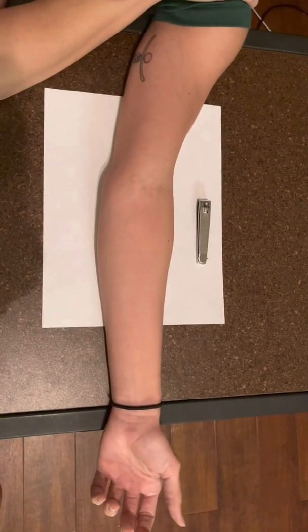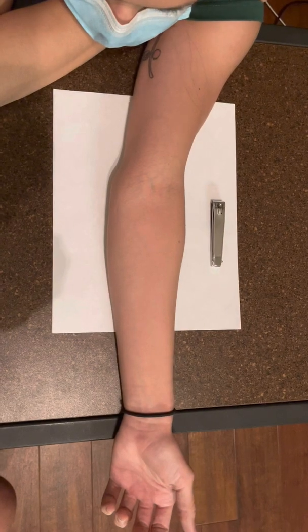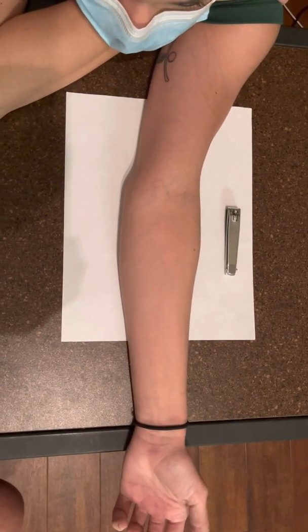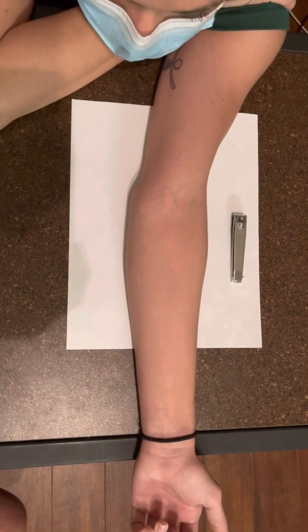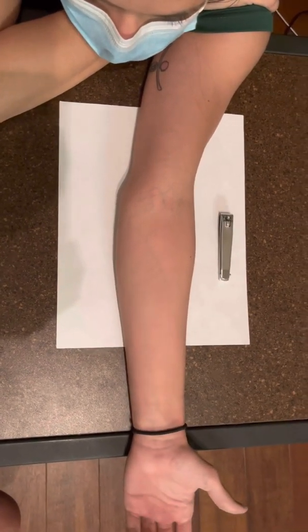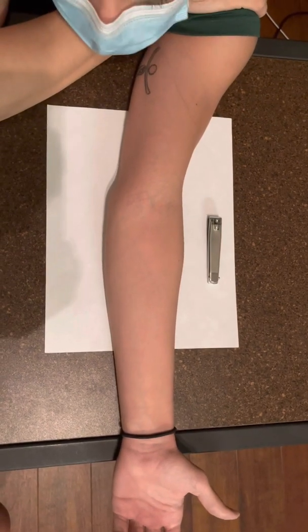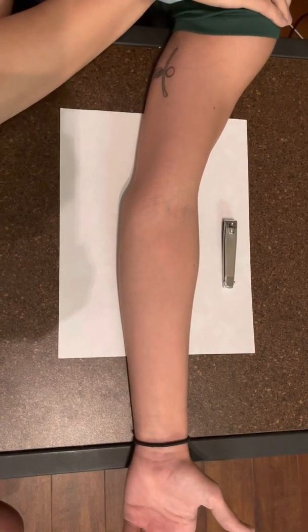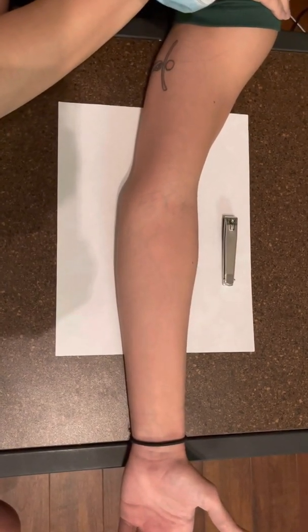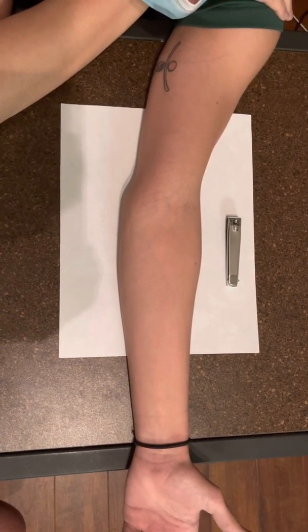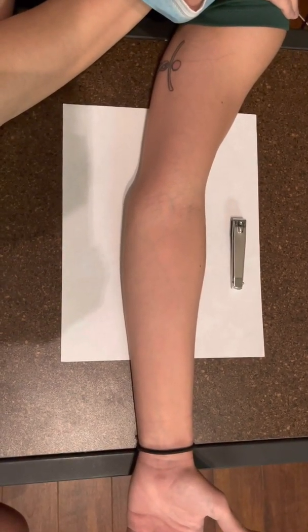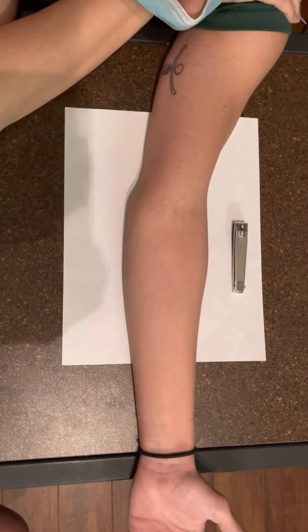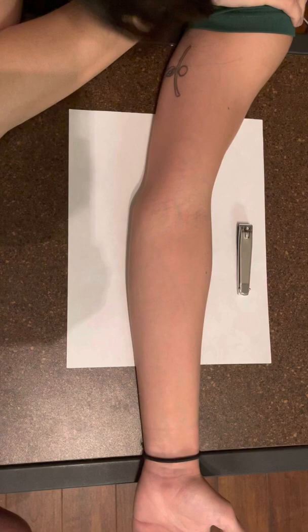The views for the elbow use a 10 by 12 cassette. For the AP elbow, the patient is supinated with the hand supinated and the elbow extended. The hand must be supinated to prevent rotation of the radius and ulna. Center the elbow joint to the center of the image receptor. A line through the humeral epicondyles is parallel to the plane. The central ray is directed perpendicular to the elbow joint. Anatomy demonstrated is an AP projection of the elbow joint, distal end of the humerus, and proximal end of the radius and ulna.